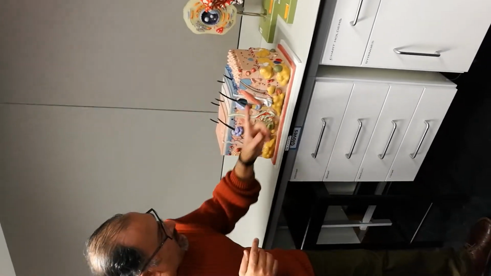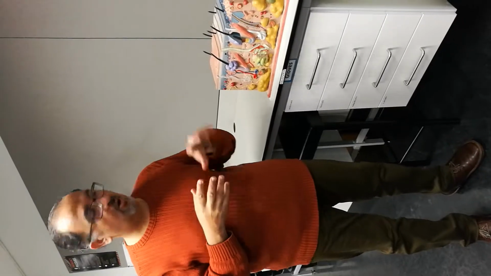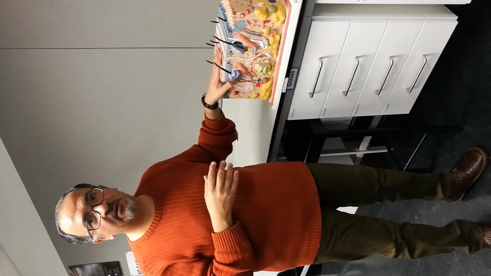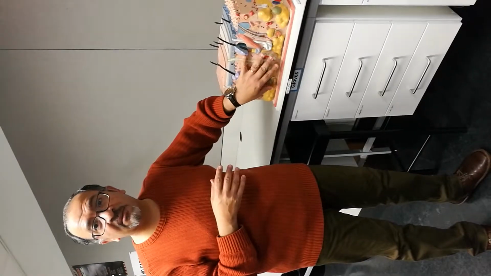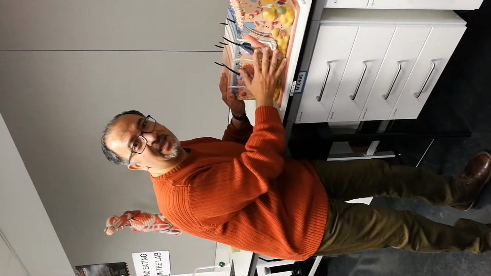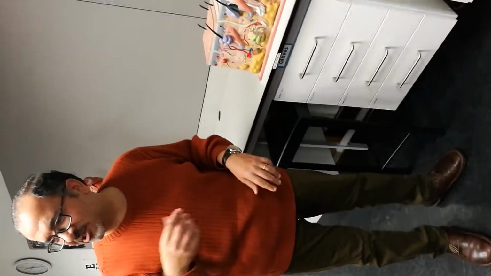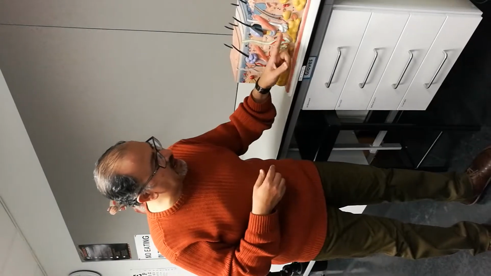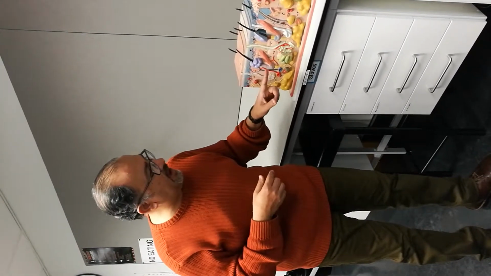So these structures are present in which layer of the skin? The bottom layer. What is the name of the top layer? Epidermis. And the bottom layer is the dermis. So all these structures are located, housed in the dermis, including the hair follicle, sweat gland, sebaceous gland, and erector pili muscle.